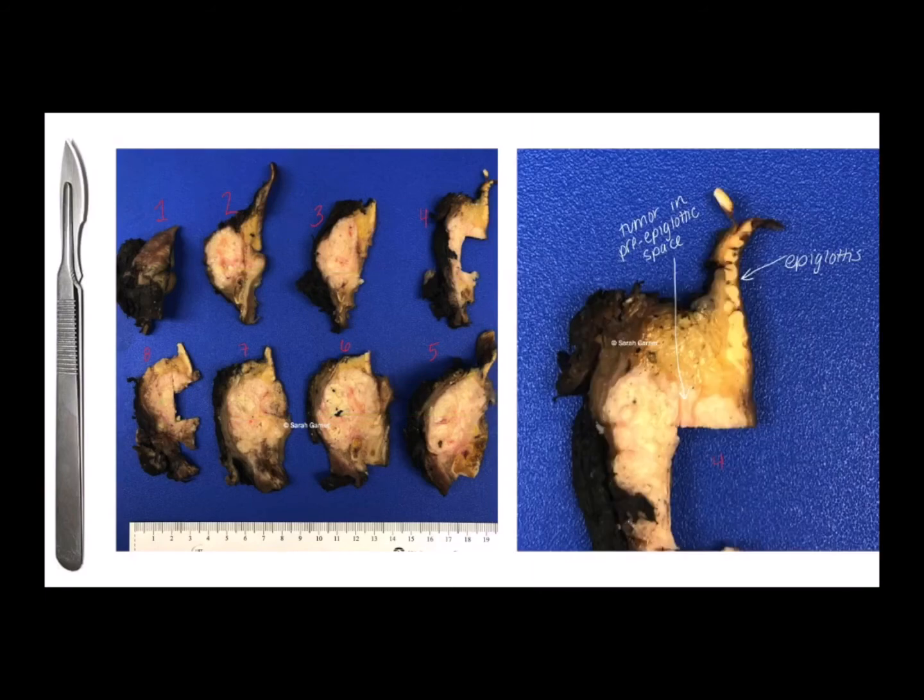Now, here's another section, and this one I wanted to show you the pre-epiglottic space. So notice the difference here. This is not the border of the epiglottis. This is a physical cut through the epiglottis, because you can see that cartilage, right? And so this space anterior to that epiglottis, that is your pre-epiglottic space. And you can see tumor extending into that too.